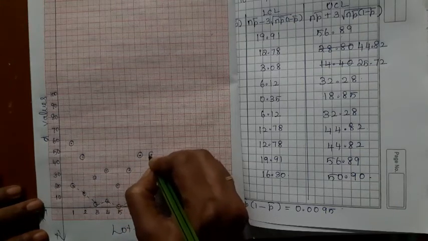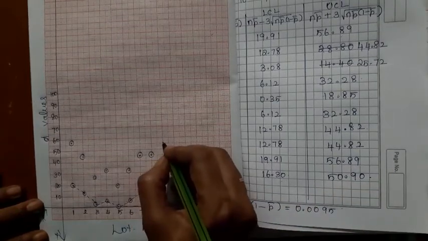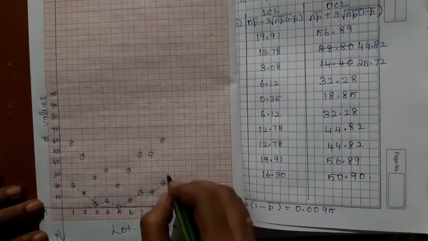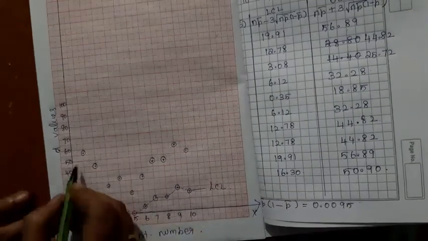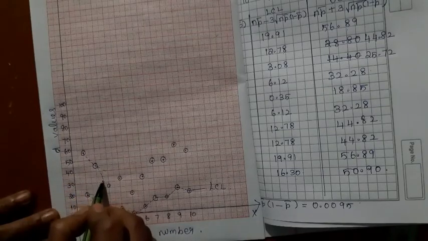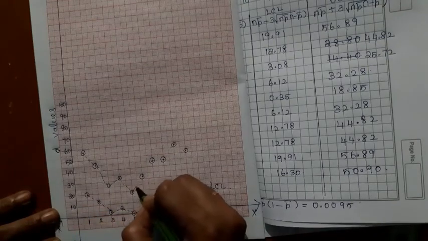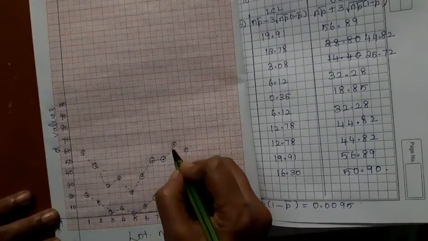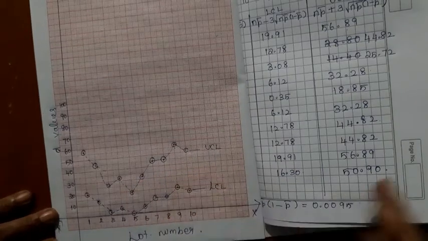Once again 45. 56.89 is rounded to 57. 50.9 is rounded to 51. Fine. So let us join these points. This is your UCL. Okay.